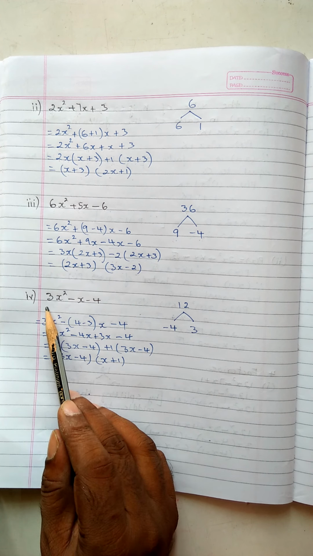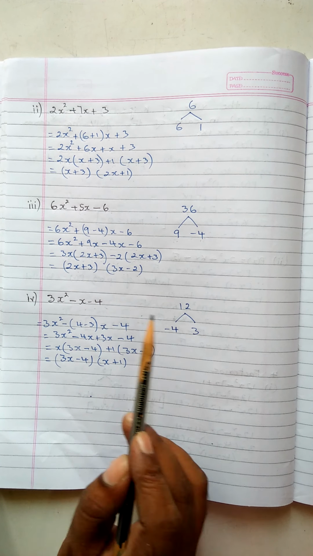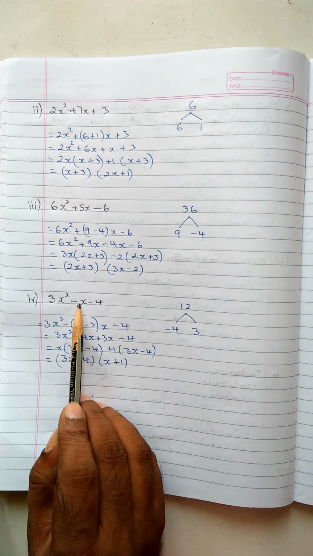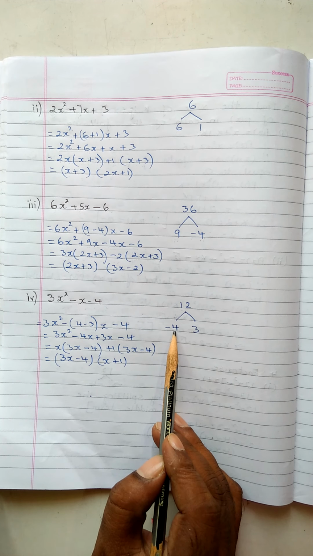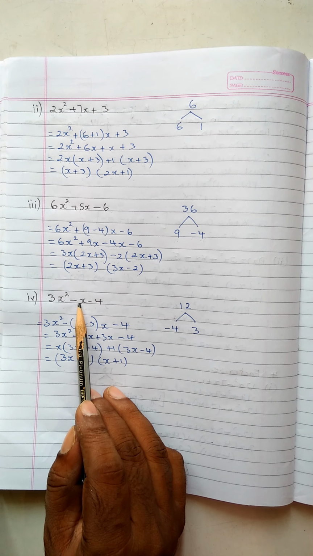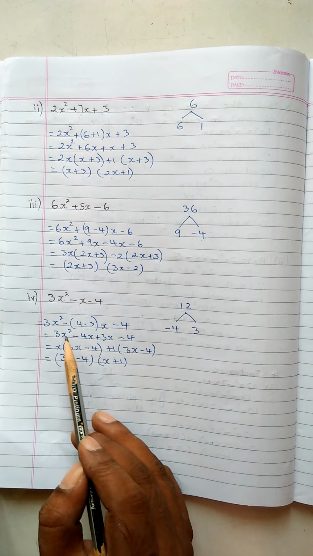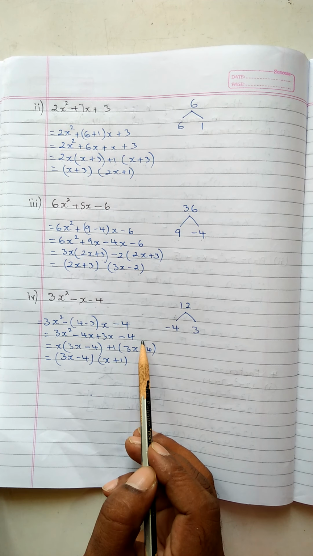One more sum. 3x squared minus x minus 4. First step, 3 4s are 12. Then I need minus 1 here. So what are the factors? 4 3s are 12. If it is minus 4 and plus 3, I will be getting minus 1. So these are the factors. So this middle term can be rewritten as minus 4x plus 3x. So 3x squared, we are rewriting as 3x squared minus 4x plus 3x minus 4.